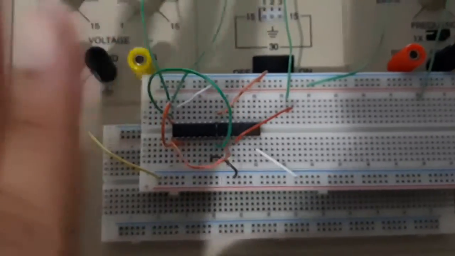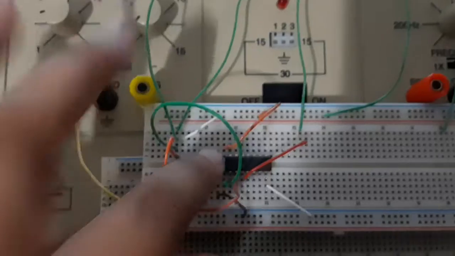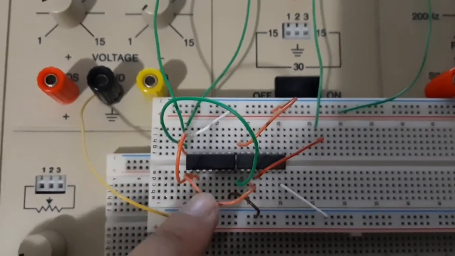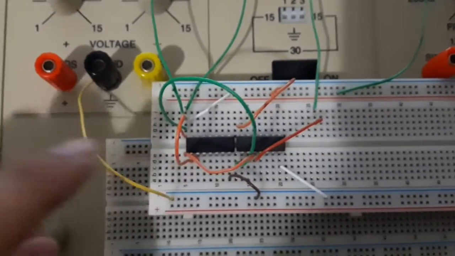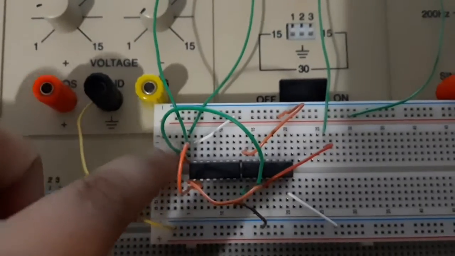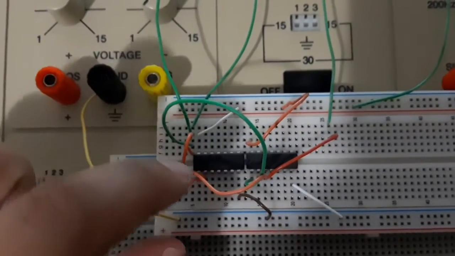So all I did here, I added my 74LS04 chip, which is the NOT gate. And this is still the row with the 1 Hz square signal.